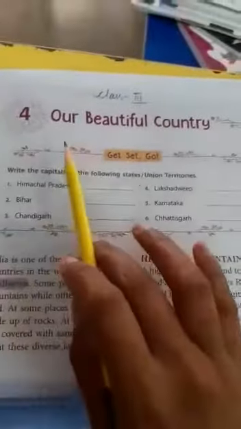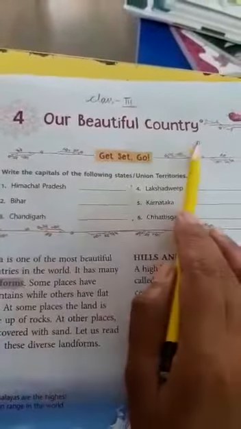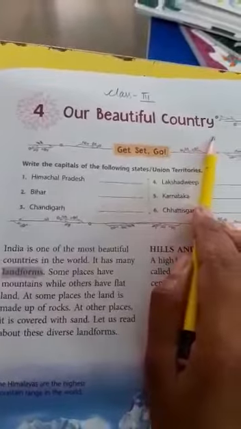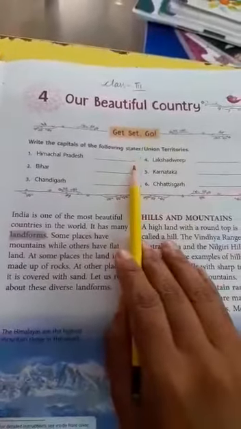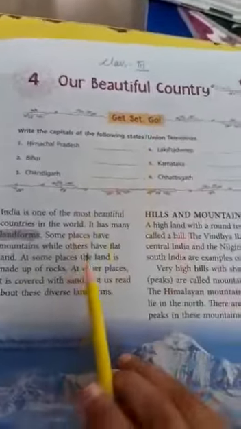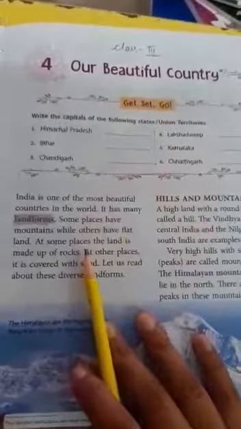Now, the first lesson name is our beautiful country. What is our country, children? Our country is India. Tomorrow I'll be telling about this part, and today I'm going to explain and make you read the textual reading.